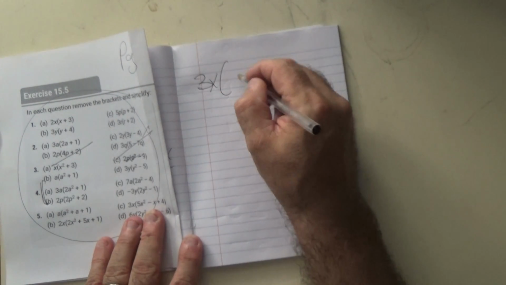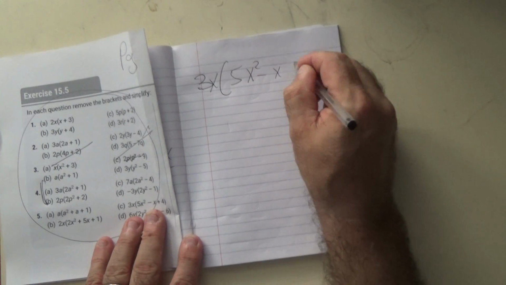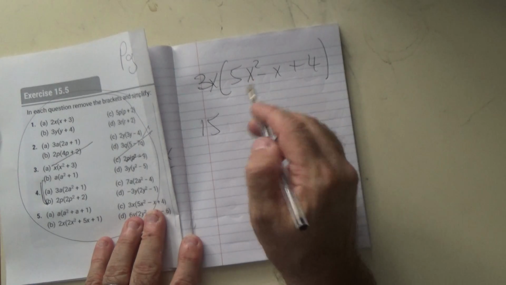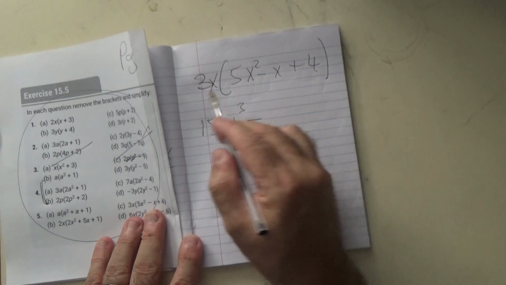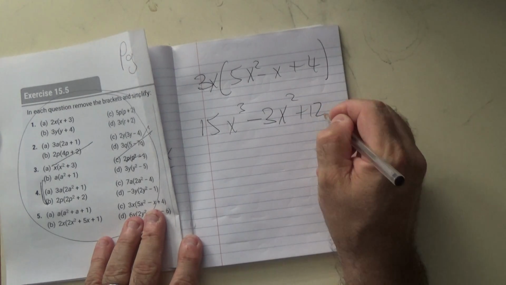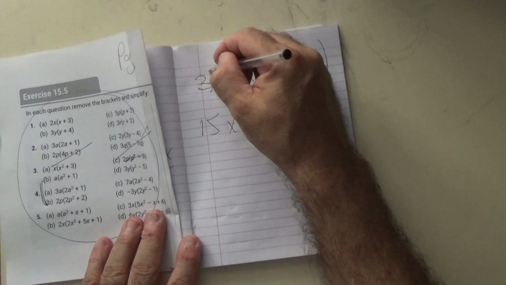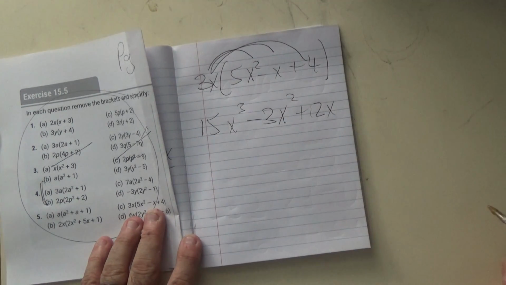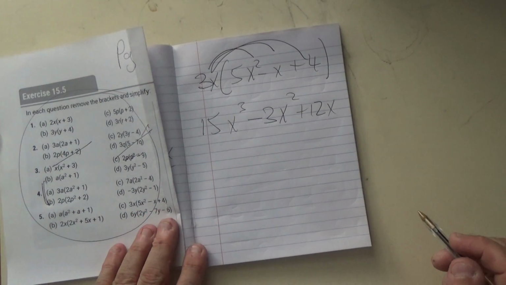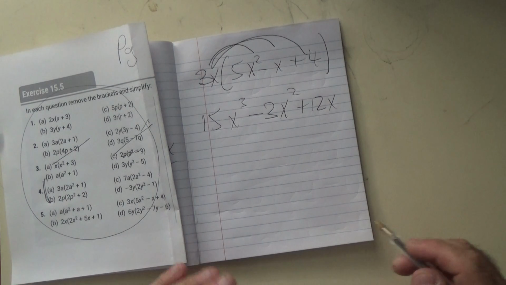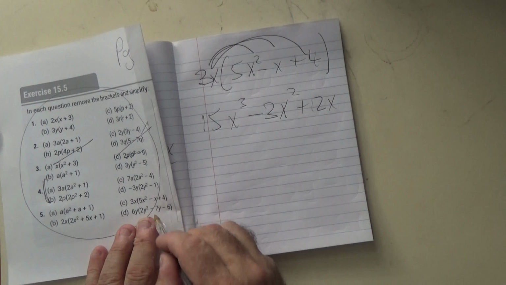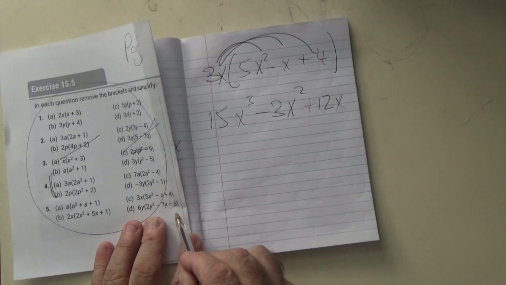Three x times 5x squared minus x plus 4. 3 5s is 15. x by x squared is x cubed. Minus 3x by x, 3x squared, and then plus 12x. Now what you're doing is you're learning your way around quickly. That's the hardest part of this. There seems to be an awful lot, but in time that'll become second nature to you as you're distributing your multiplication across sums and differences.